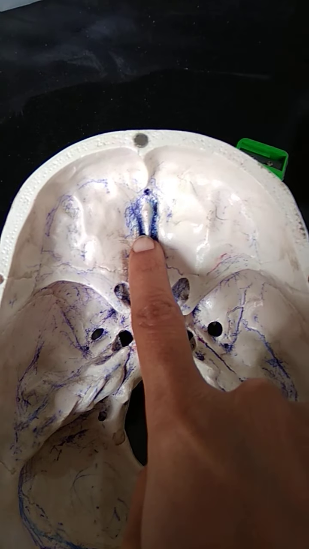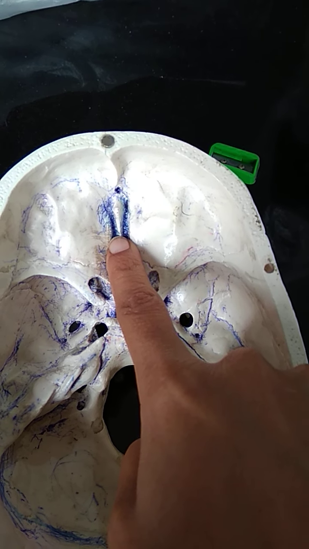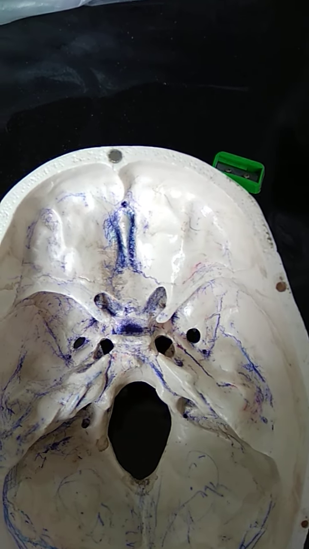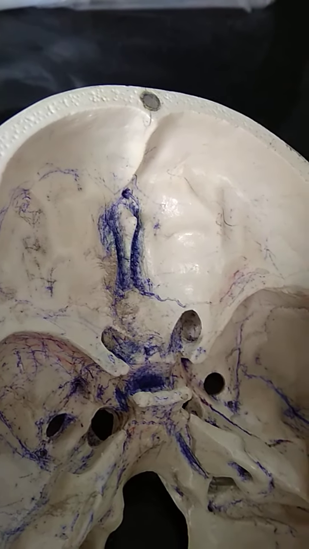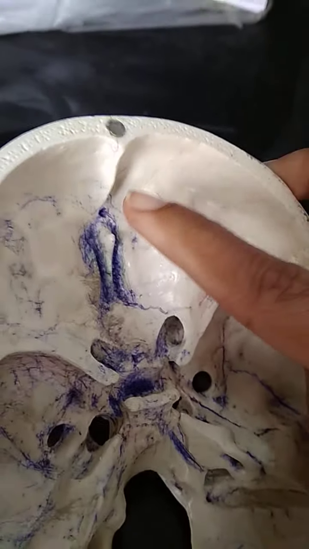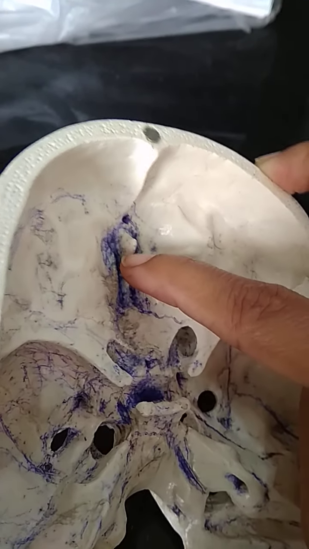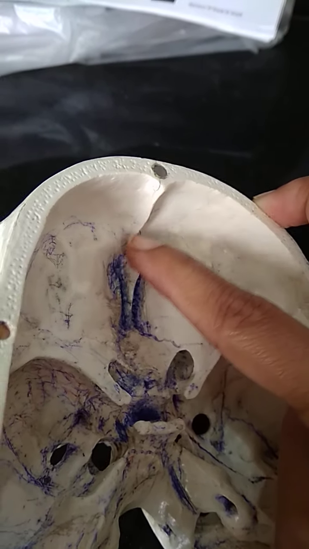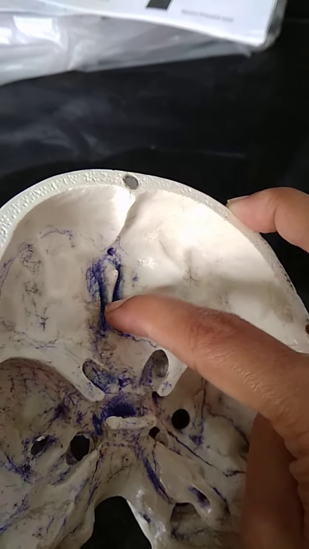ethmoid bone. The ethmoid bone shows crista galli, which is an upward projection of the ethmoid bone. Crista galli. If I turn the bone slightly, you can see this here, right in the midline of the floor of the anterior cranial fossa, is a sharp projection. This sharp upward projection is part of the ethmoid bone and it is itself known as crista galli.